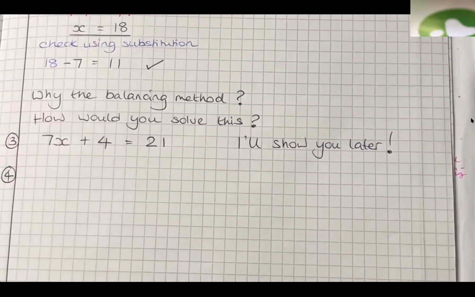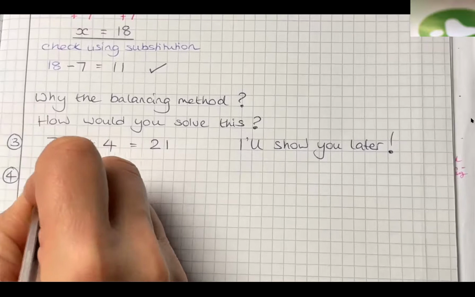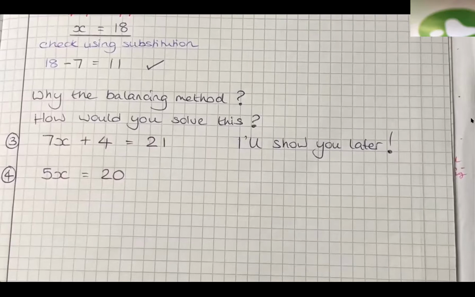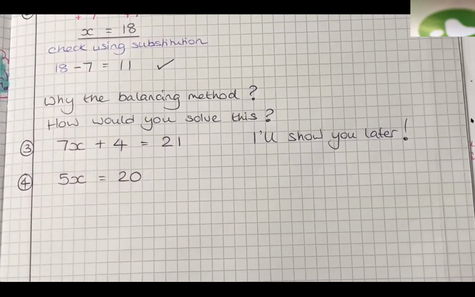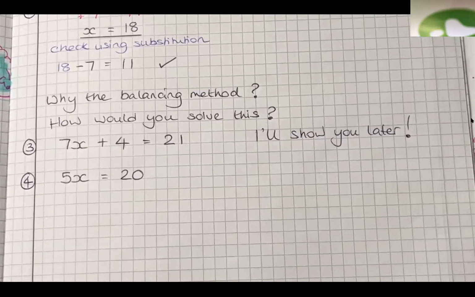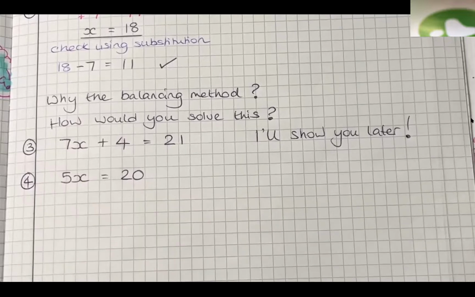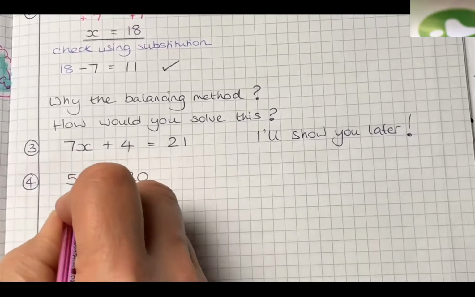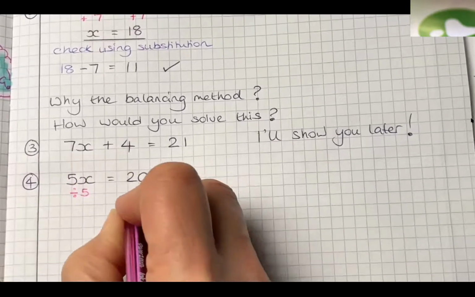We're going to do question 4, which is 5x equals 20. Now, some of you will have heard this in the classroom, if I teach you, that if you wanted to buy Mrs. Sparks a really, really nice box of chocolates for Christmas, and you could buy 5 boxes of chocolates for £20, how much would 1 box of chocolates cost? They're really posh chocolates. Okay, so to work that out, we need to divide both sides by 5.